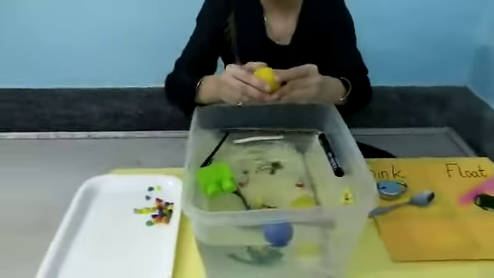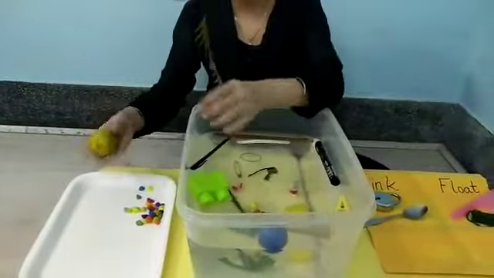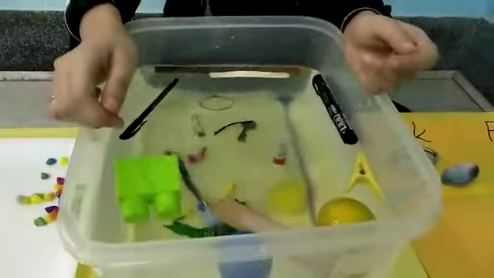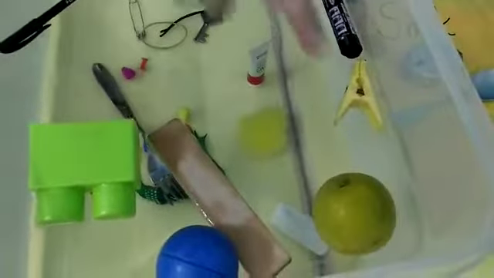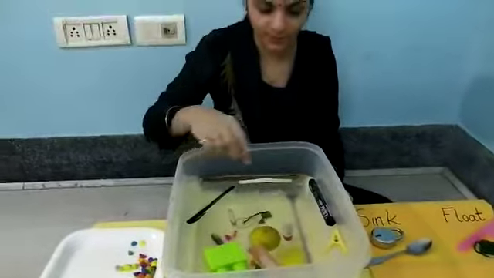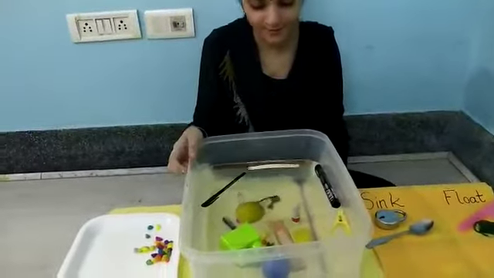Let me put it again. So it's floating. Okay, it's floating. It didn't go deep inside. It's floating, as you can see.